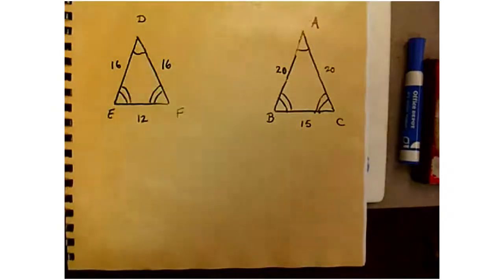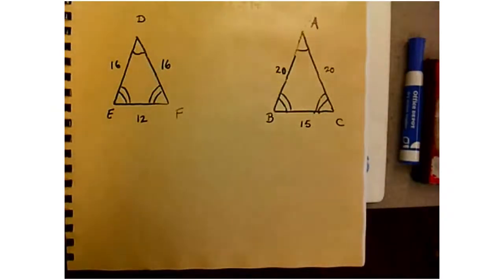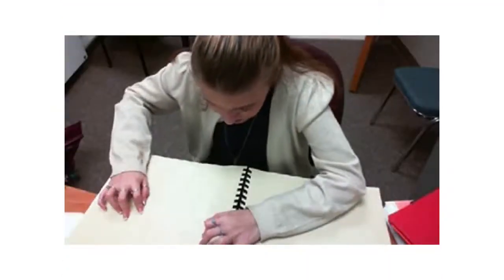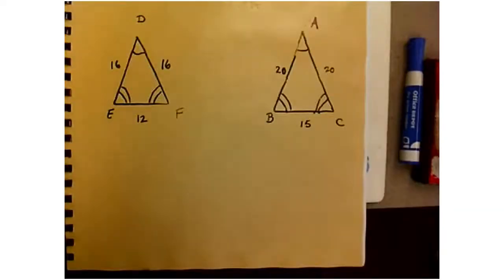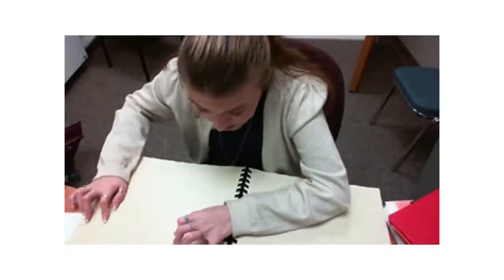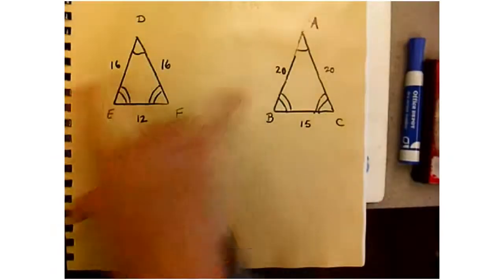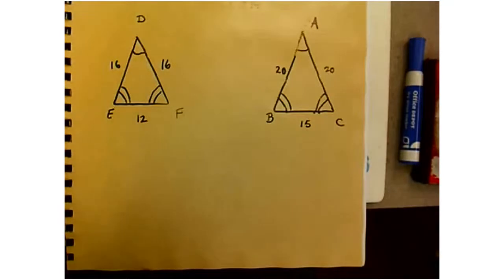So what is your scale factor? 16 to 20, all right. Now, you got to take it one step further. Mathematically, yes, that's your scale factor, but it's not pretty.